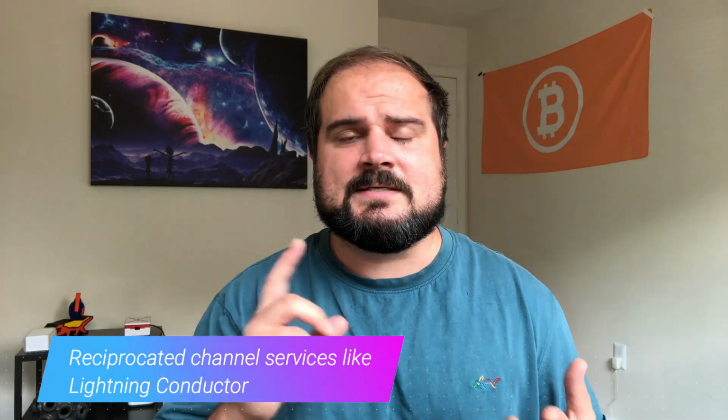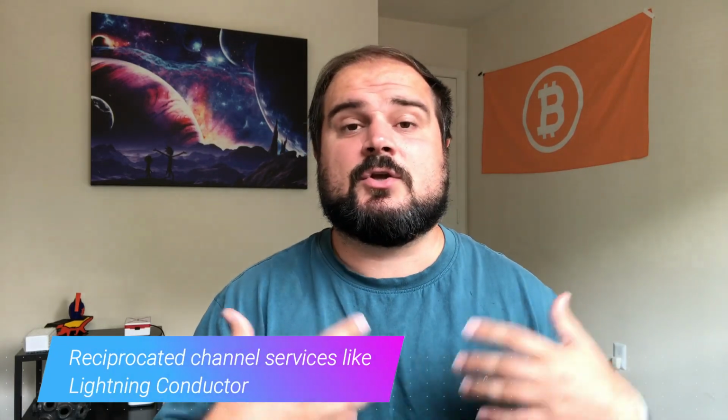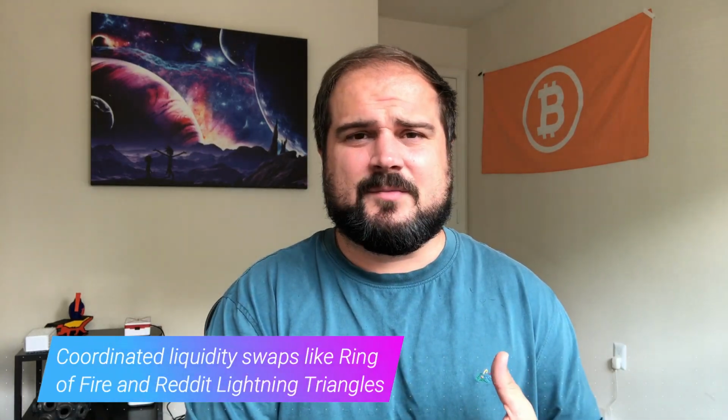There are also tools that allow you to open reciprocated channels. One such example is Lightning Conductor. You could open a channel and then have them turn around and open a channel with you, such that you have this balanced channel. And then there are also these coordinated liquidity swaps. Ring of Fire is an example.